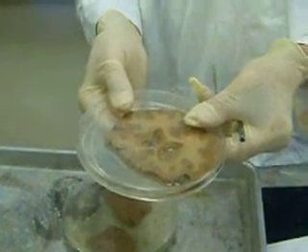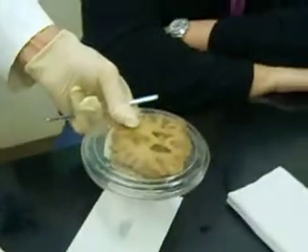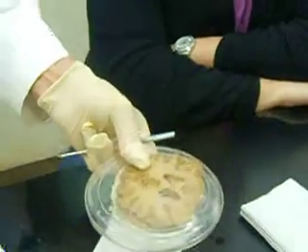True that. So now, then, I'm going to flip it. Flip it. Go with your bad self. Ooh, nice move. Oh, yeah. Okay, you didn't even need a spatula.